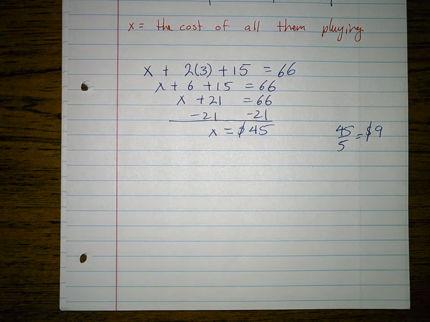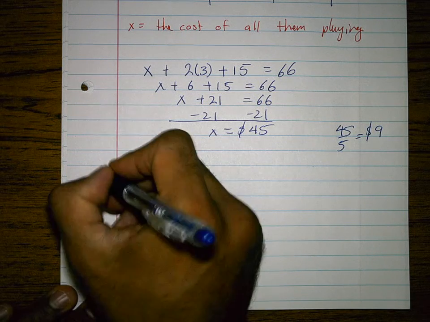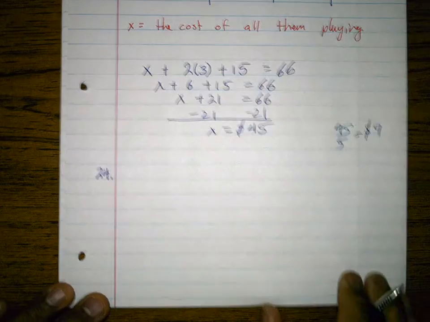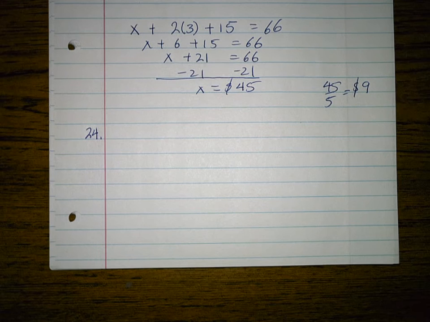All right, number 24. Number 24 says you are purchasing tickets to an amusement park for 15 people. At the park, 3 tickets cost $100. Online, 5 tickets cost $125. Find the cost of 1 ticket in each scenario, which is a better deal. So they basically want a unit rate.